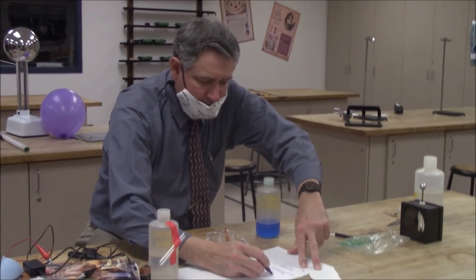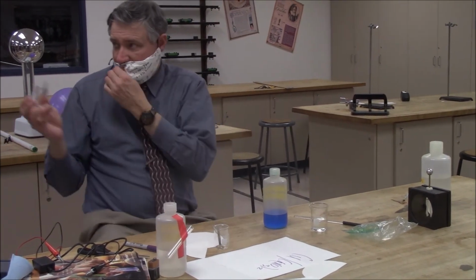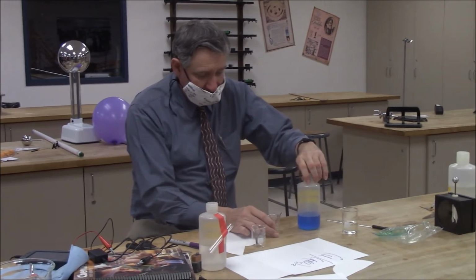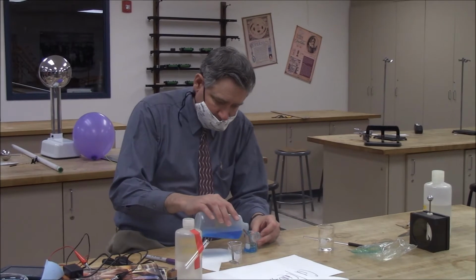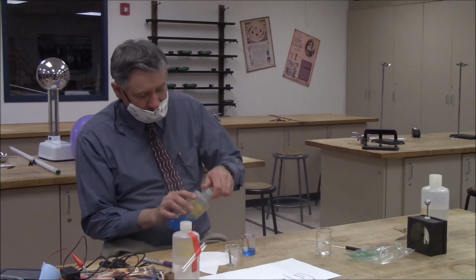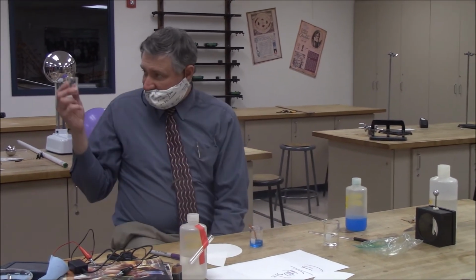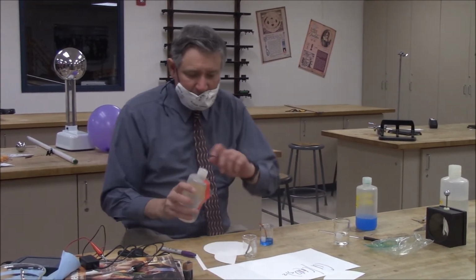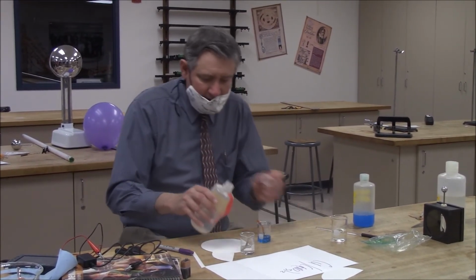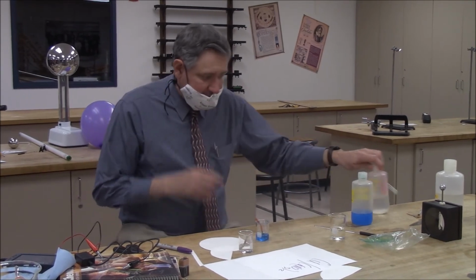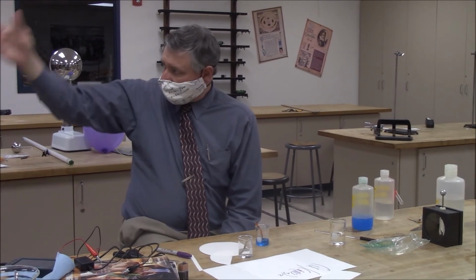Copper and copper nitrate. So over here, I'm gonna have a scoop of copper, and then I'm gonna pour copper nitrate into the solution as well. Okay, like so. Then over here, I'm going to have a piece of zinc, and oddly enough, I'm going to pour zinc nitrate into here. So typically, you have the metal, and then the solution that has that metal with the nitrate.